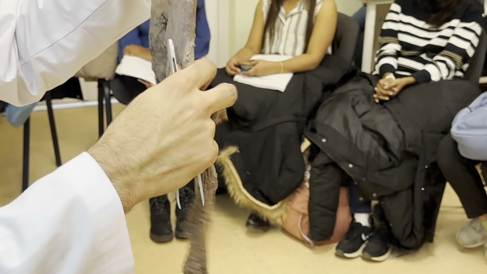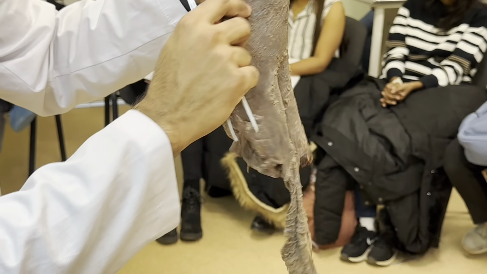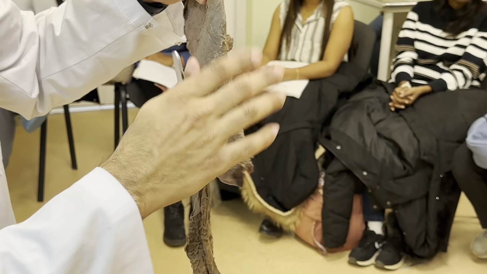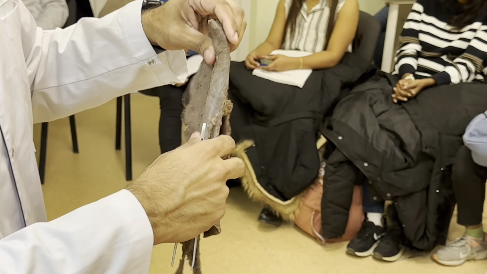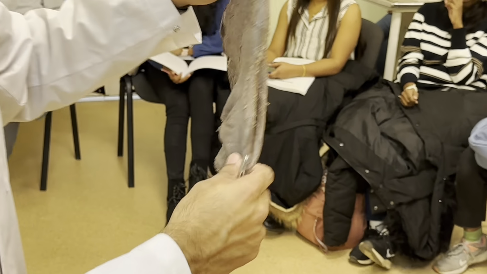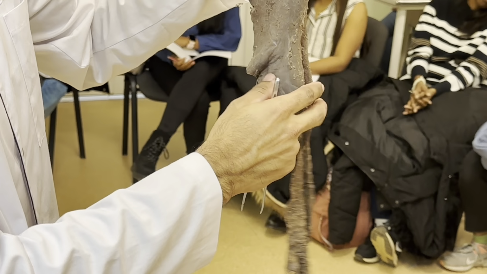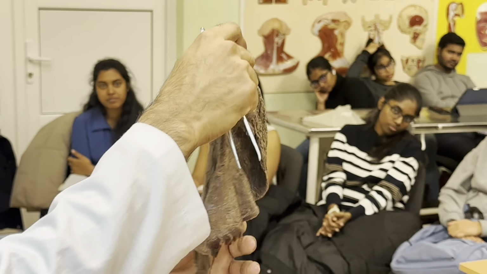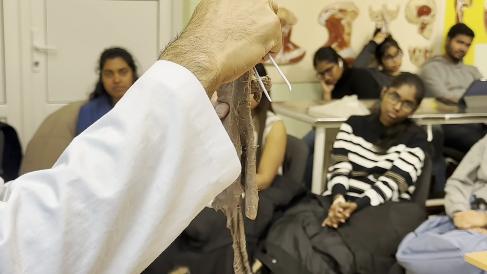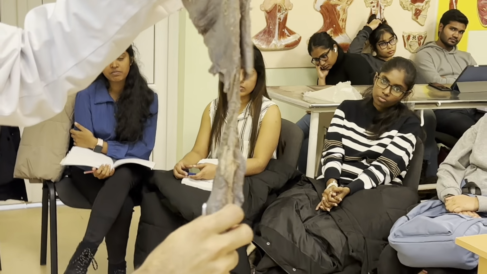Okay, so it's a bit difficult with this structure also, because it's almost divided into half. But okay, this is the lesser curvature, and then the cut that divides it into two is the greater curvature. Okay, and what is this part?